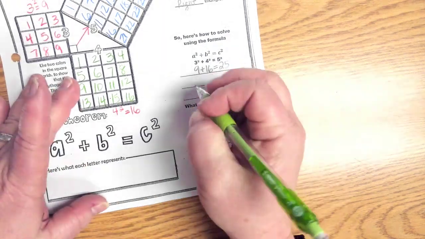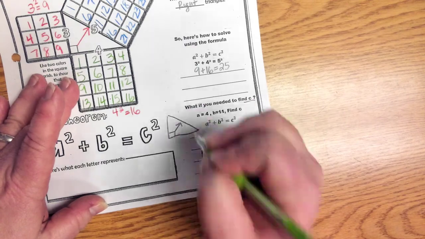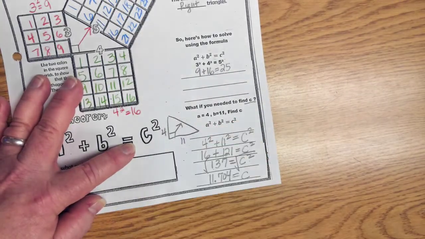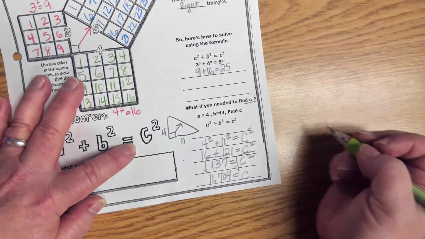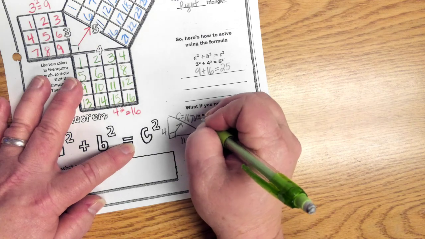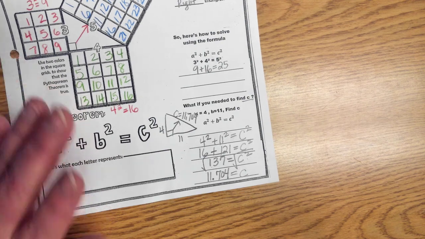If I had a triangle that had this is my leg of 4, this is my leg of 11, and that would give me C would equal 11.704. Okay? It's pretty simple, but you have to follow the pattern.